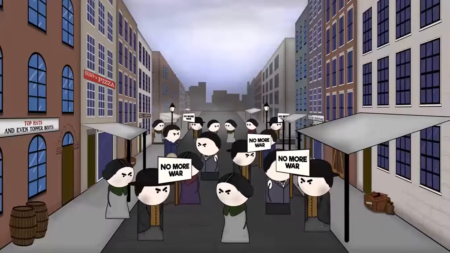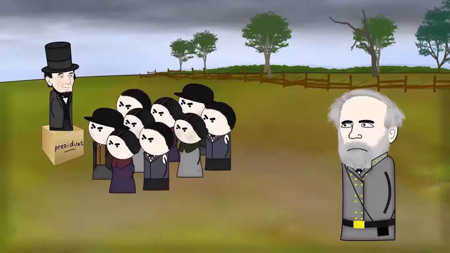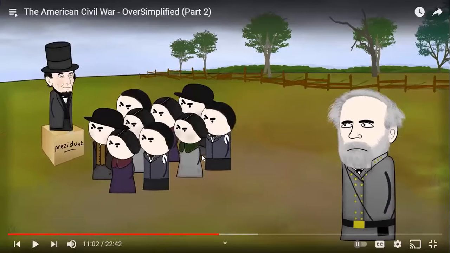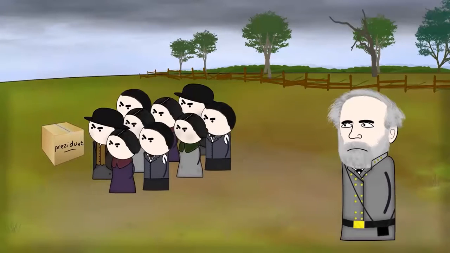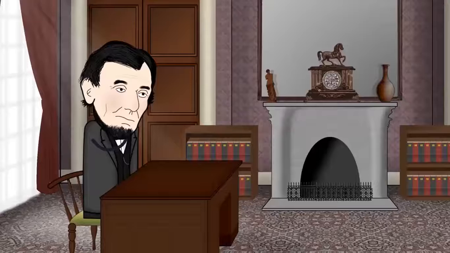People in the North were sick of war and wanted to put it behind them. Robert E. Lee hoped that if he could just hold out and continue to inflict more defeats, the people of the North would vote Lincoln out and replace him with a Southern sympathizer who may be willing to negotiate. President Lincoln knew now he desperately needed a victory.